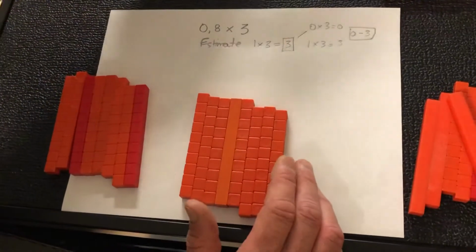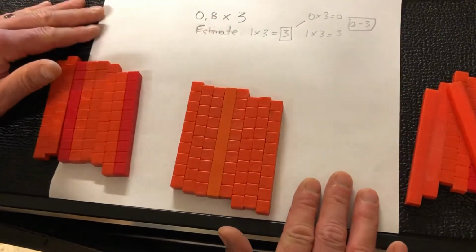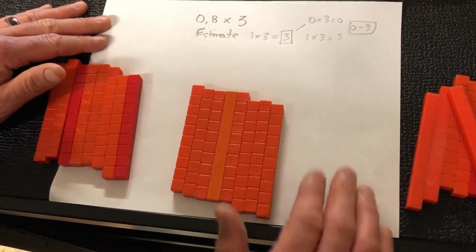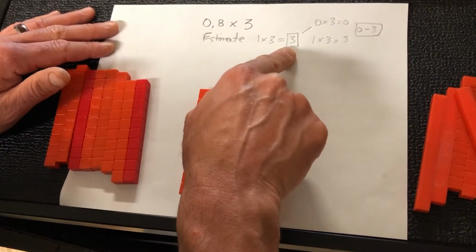Okay, so this particular question, we've got 8/10 multiplied by 3. And we want to start with an estimation. And you can round the 8/10 up to 1 and just go 1 times 3 is 3.